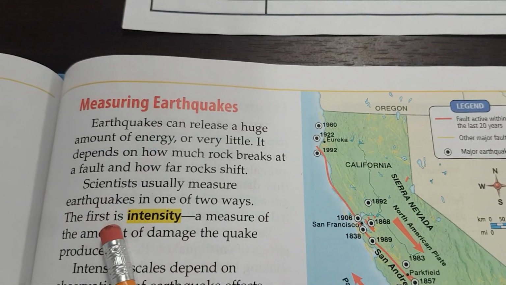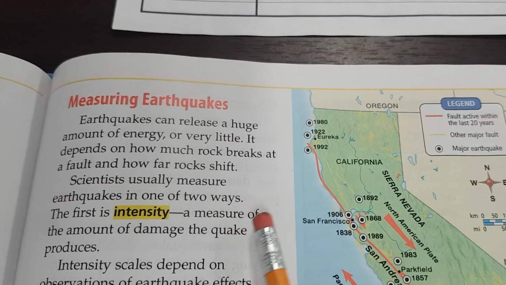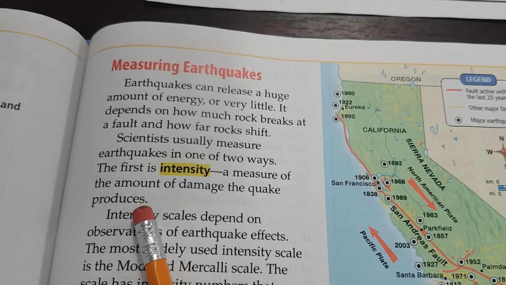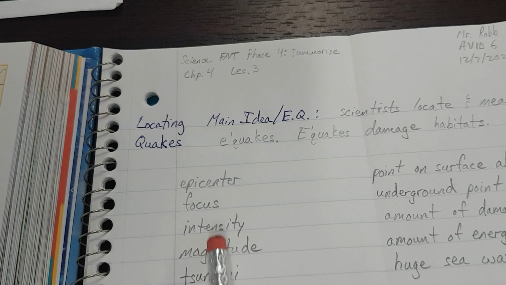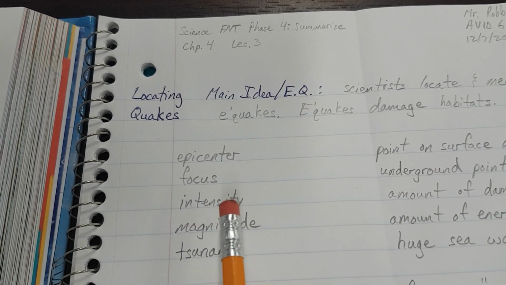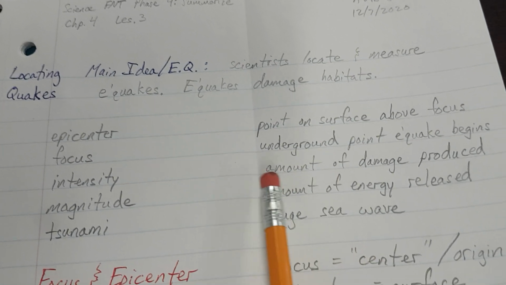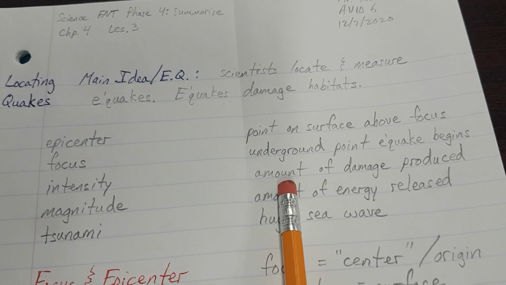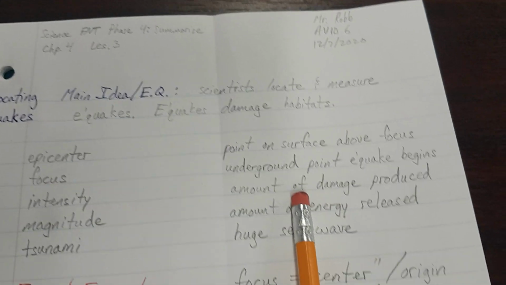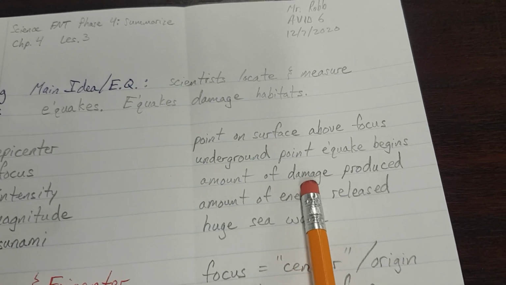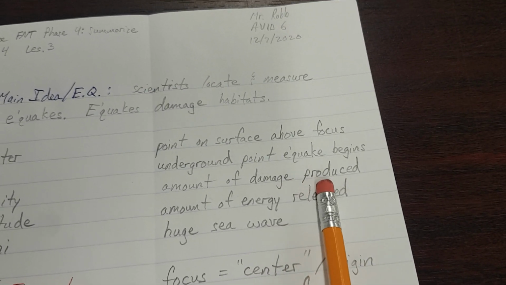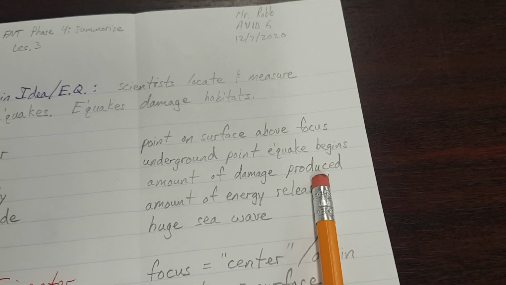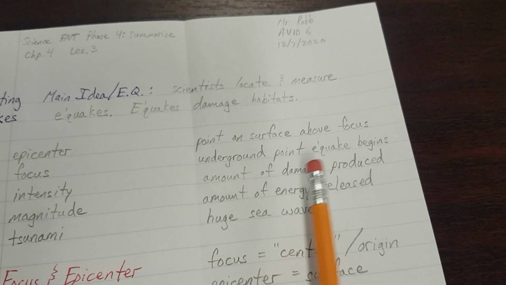Intensity. The first is intensity, a measure of the amount of damage the quake produces. Intensity scales depend on observations of earthquake effects. So intensity, I-N-T-E-N-S-I-T-Y. Amount, A-M-O-U-N-T, of, O-F. Damage, D-A-M-A-G-E. Produced, P-R-O-D-U-C-E-D. So the intensity is the amount of damage produced.